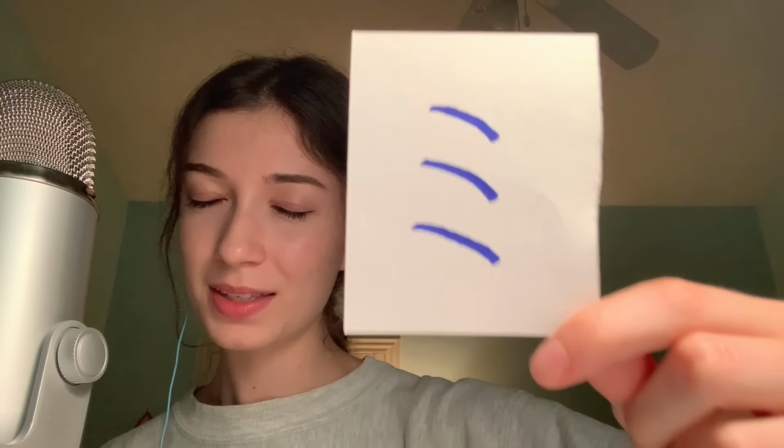Next is mi. 1, 2, 3. 3 strokes, mi. And I think the state in the US, Mississippi, would be written with mi. I don't exactly know how it would be written out because I've never seen it, but it would probably start with mi.